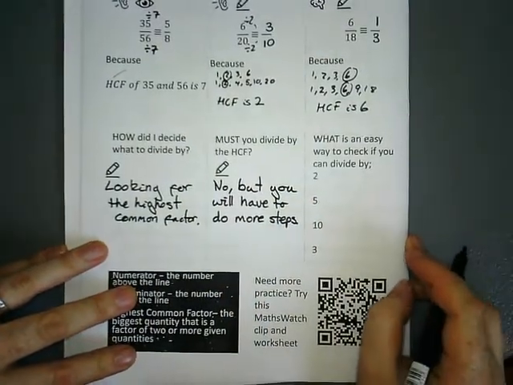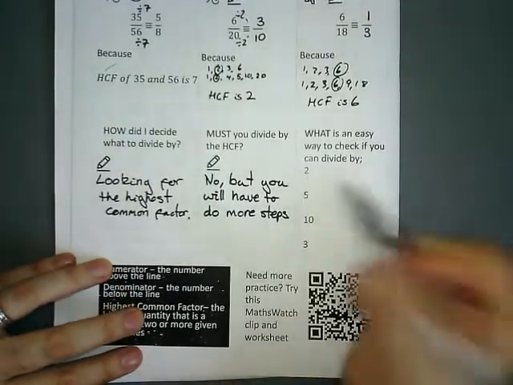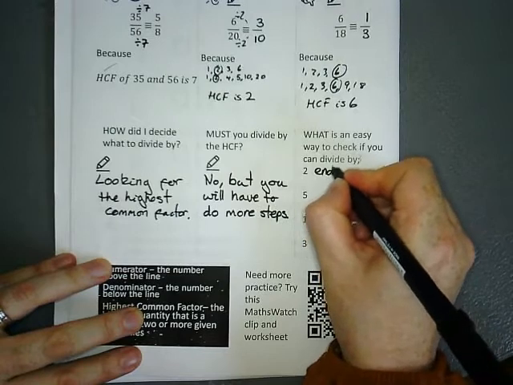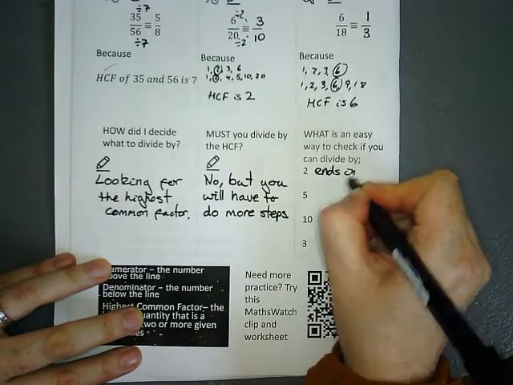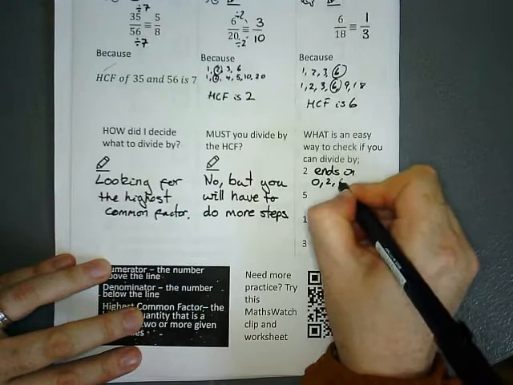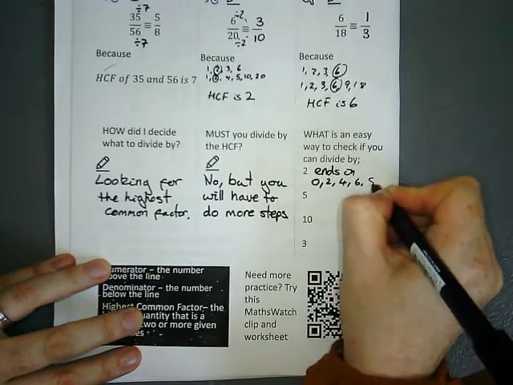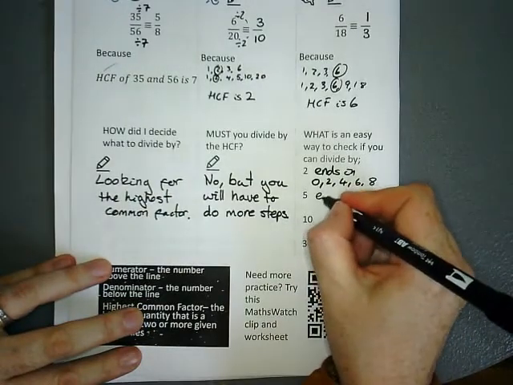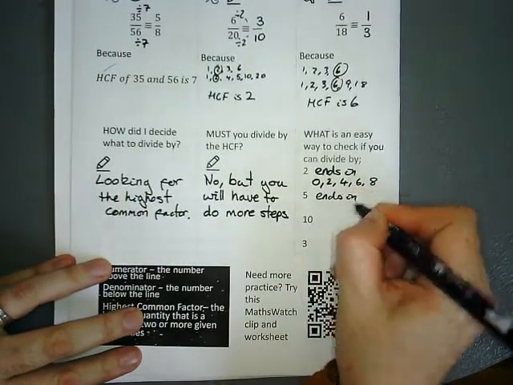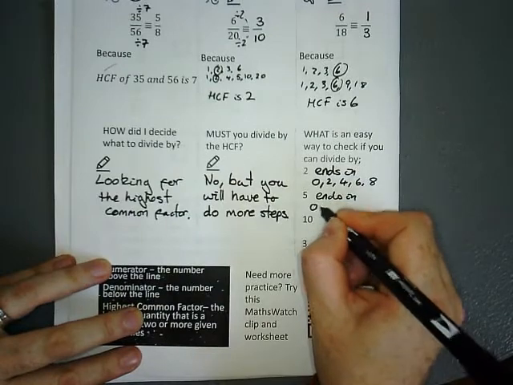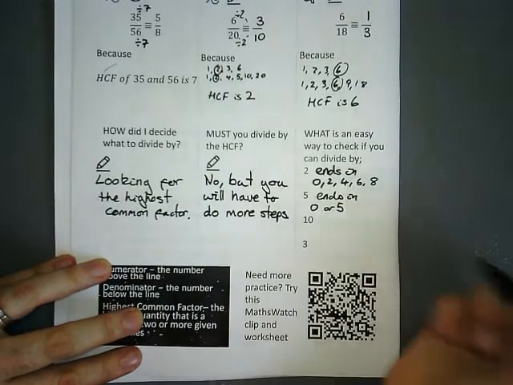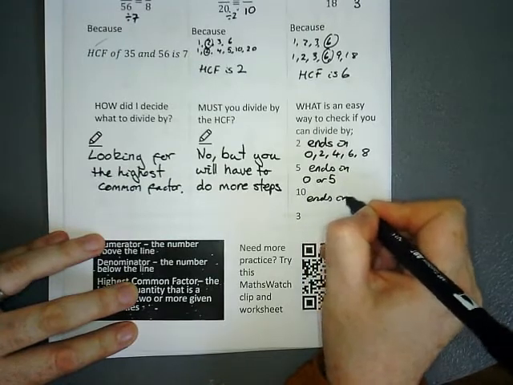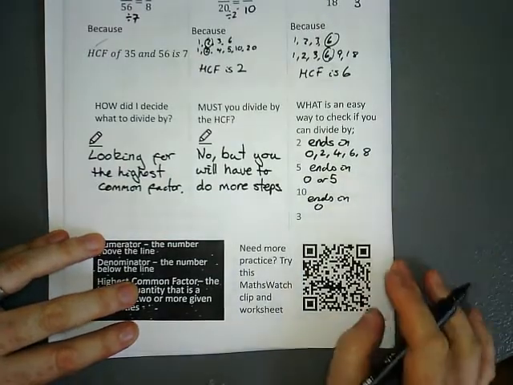Okay, some easy checks for divisibility. 2's, hopefully we all know that if it ends in 0, 2, 4, 6, or 8, we can divide by 2. If it ends in 0 or 5, we can divide by 5. If it ends in 0, we can divide by 10.